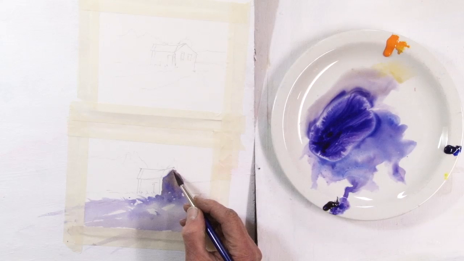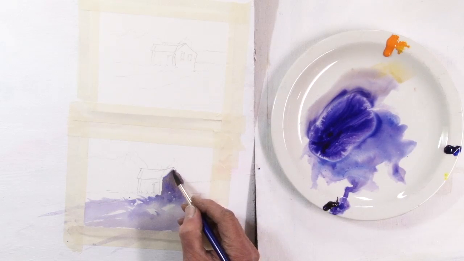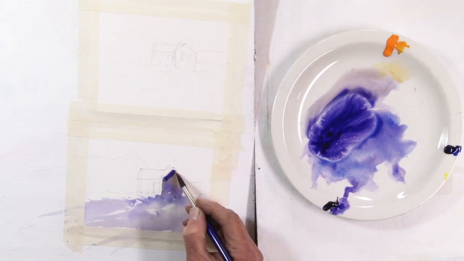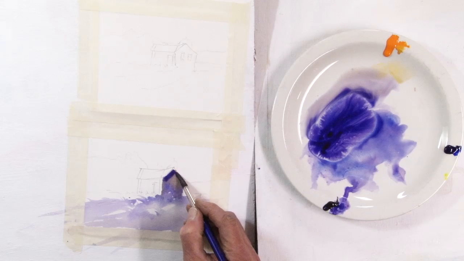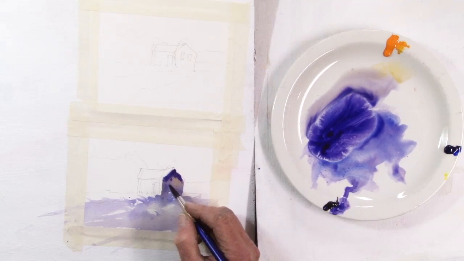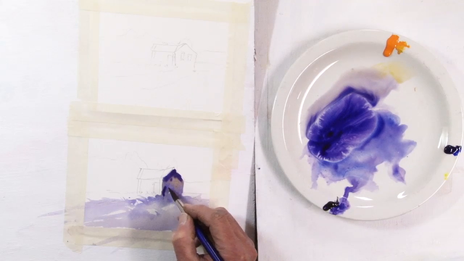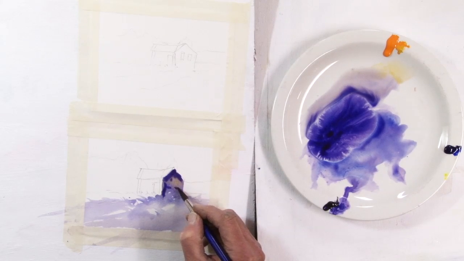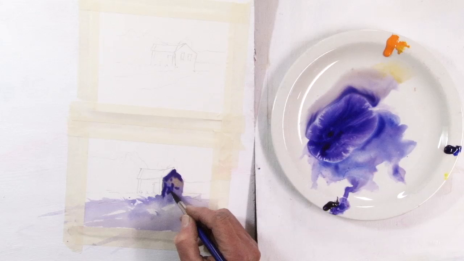Okay, so I want to have a shadow kind of thing under the eaves. So I'll do that a little bit. And then I'm going to just put maybe a little bit, there's eventually going to be some windows there.